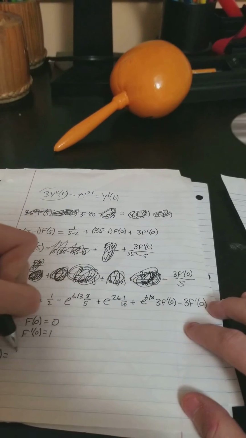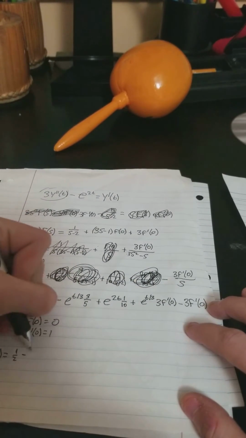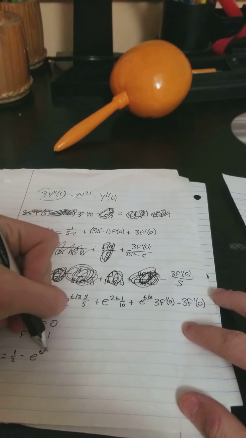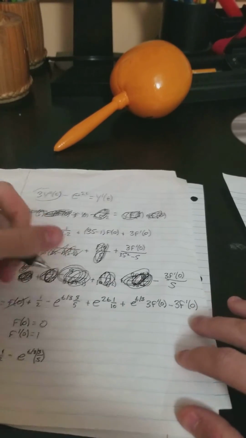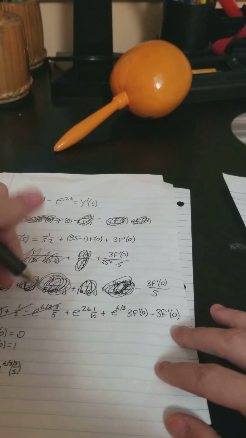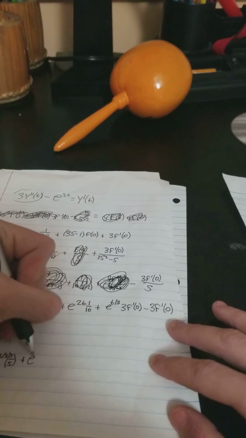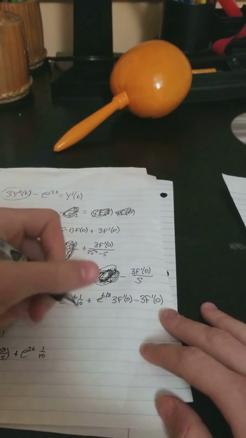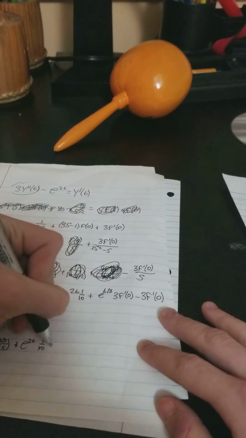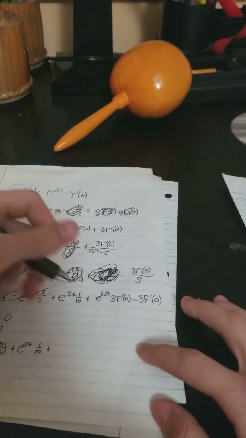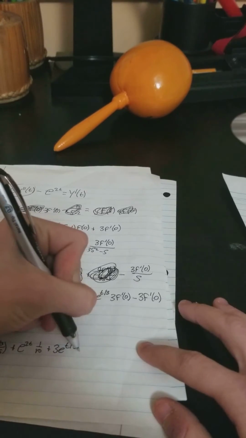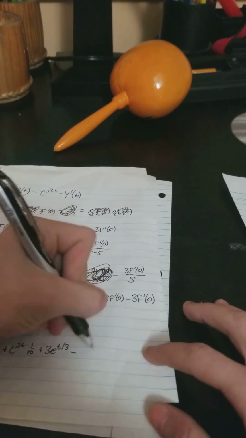So 1/2 minus e to the t over 3 times 3/5 plus e to the 2t times 1/10 plus 3e to the t over 3 minus 3.